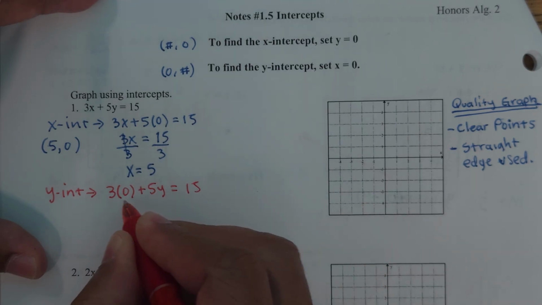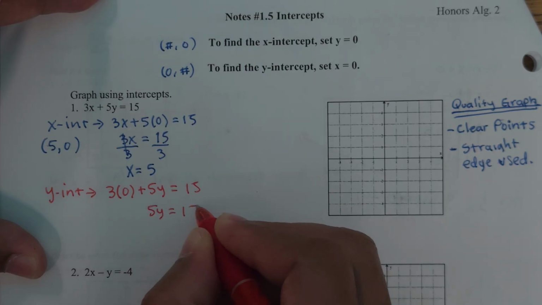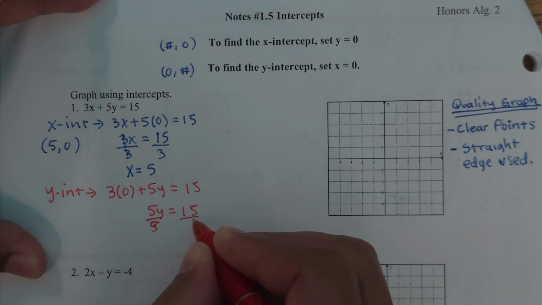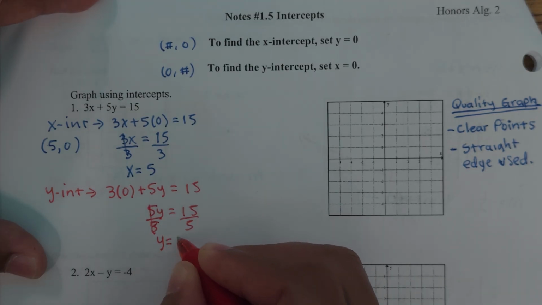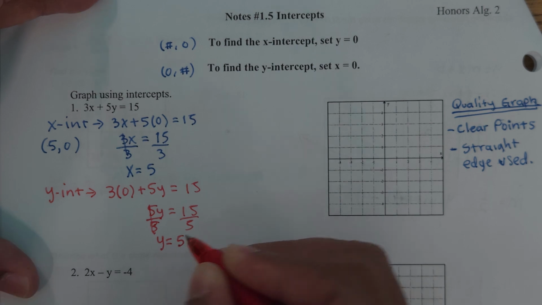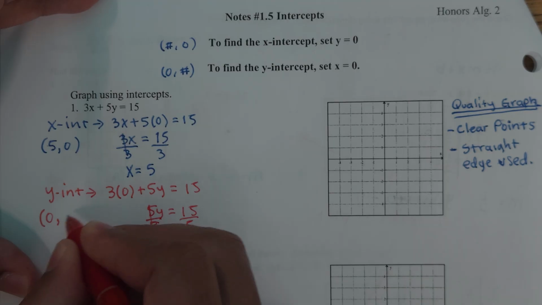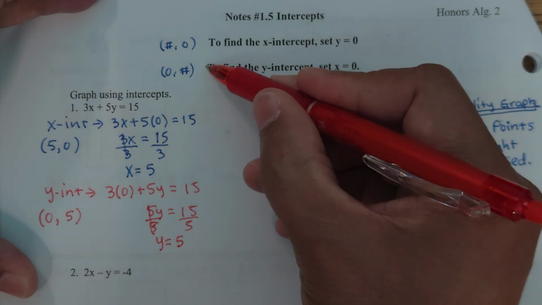So then this becomes 0, and all we have left is 5y equals 15. Then we divide by 5 in this case. So we have that y equals 15 divided by 3, which is 5. So the coordinates of the y-intercept are 0 for x, comma 5 for y. So that's what I mean by 0 and a number.